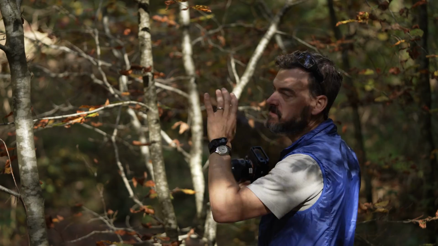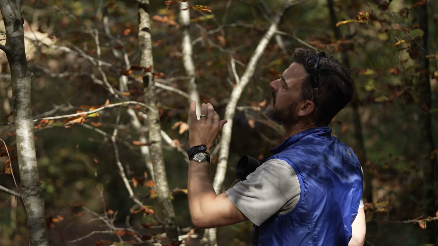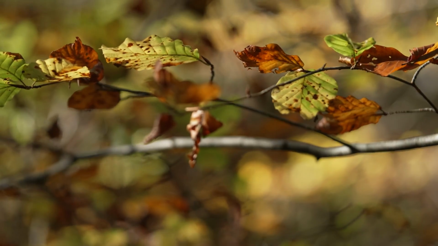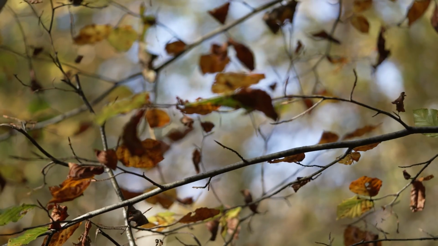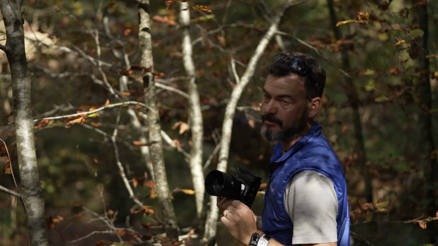Just found kind of a fun spot to play around with some backlit leaves, and I've really got kind of a fun selection of color here. There's green and yellow and gold, and in the distance a little bit of blue poking through from the sky.